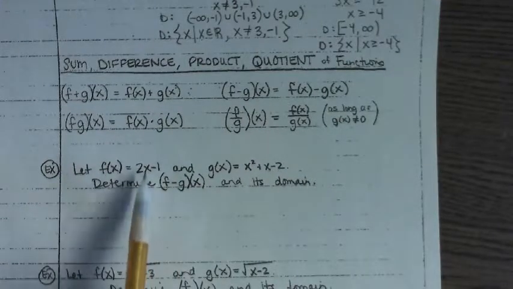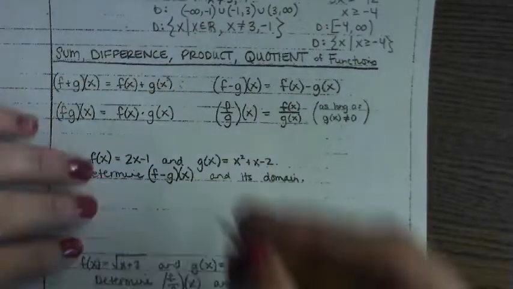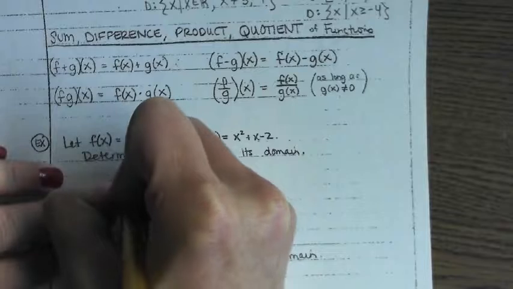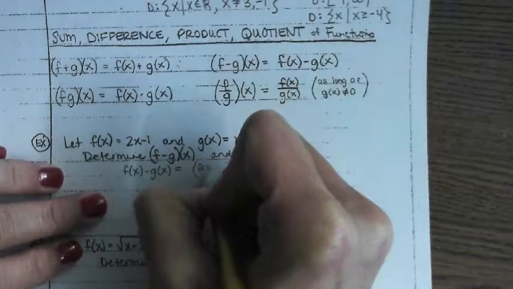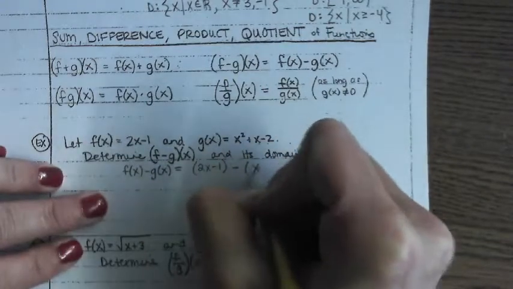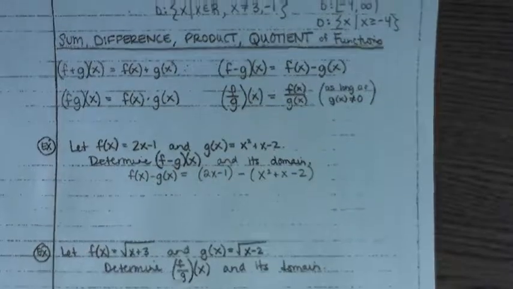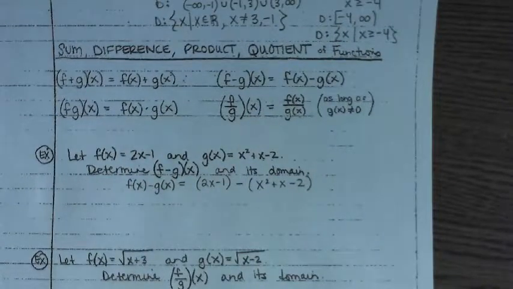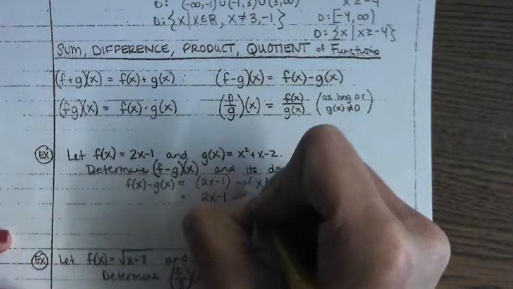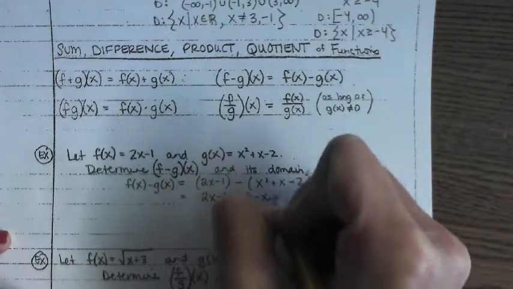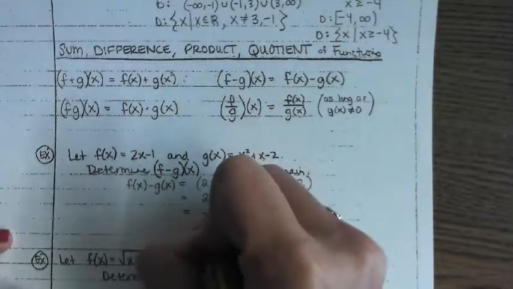So we have an individual f of x function and an individual g of x function. When we subtract them, that's going to be f of x minus g of x, which is going to be 2x minus 1 minus x squared plus x minus 2. And then we simplify, just by distributing your negative sign and combining like terms.